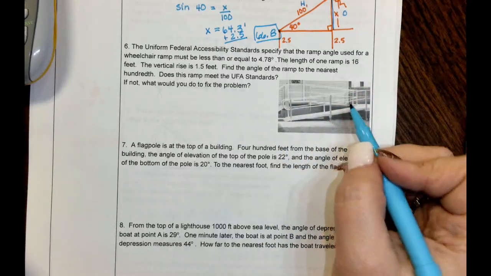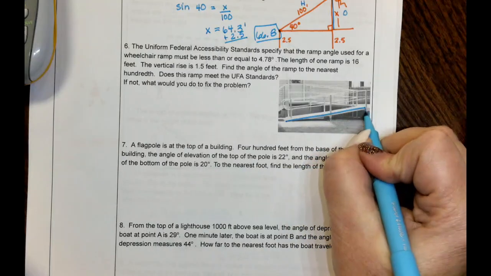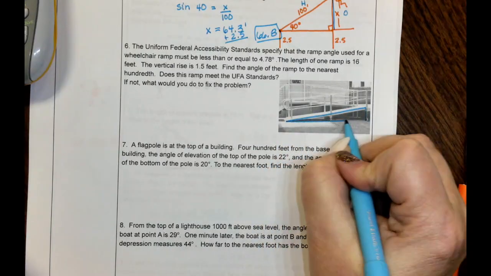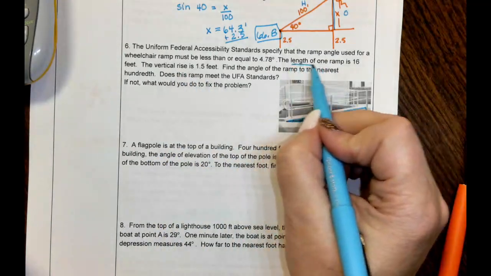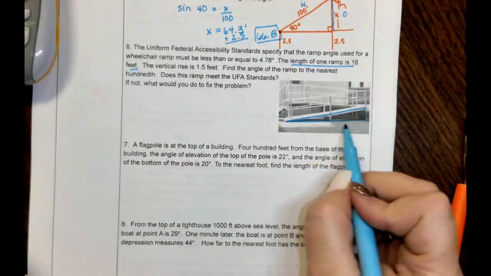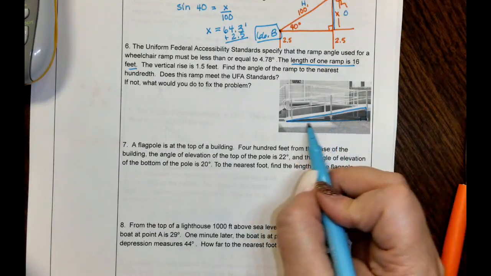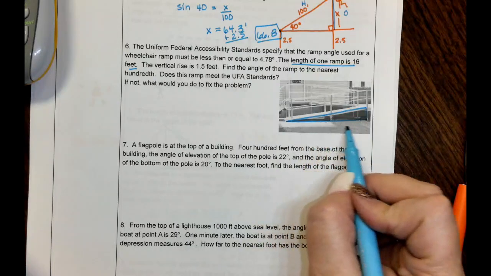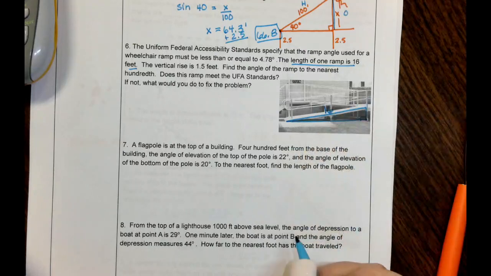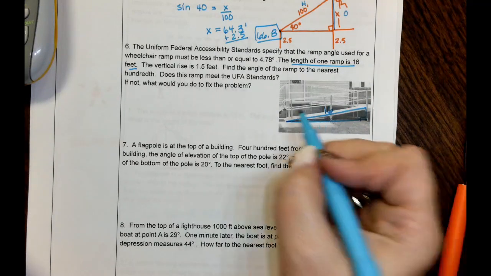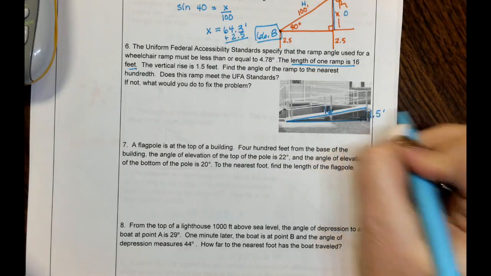So I've given you a picture, and I really like the picture here because I want you to see where the ramp really is. Students always struggle when I tell you that the length of the ramp is 16 feet. Students always want to put the 16 feet here, but that's not the ramp. Ramps don't lay on the ground. That doesn't do any good. So we need that ramp to go right here to actually be a ramp to take you from the ground up high. And then the vertical change is 1.5 feet.